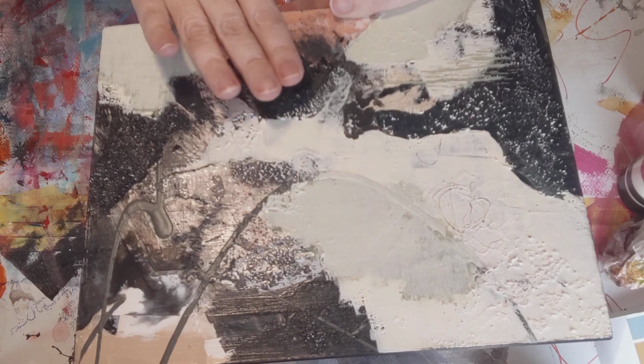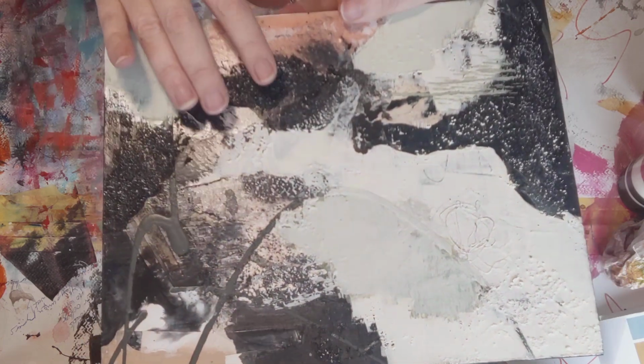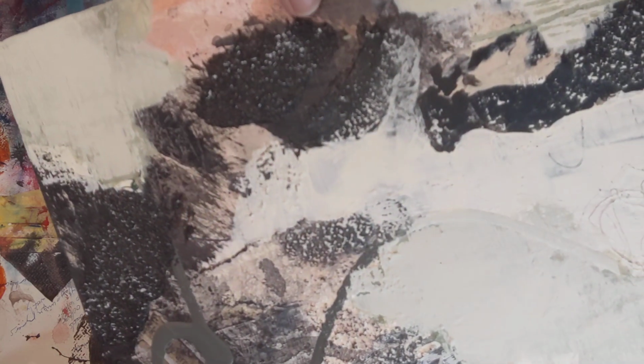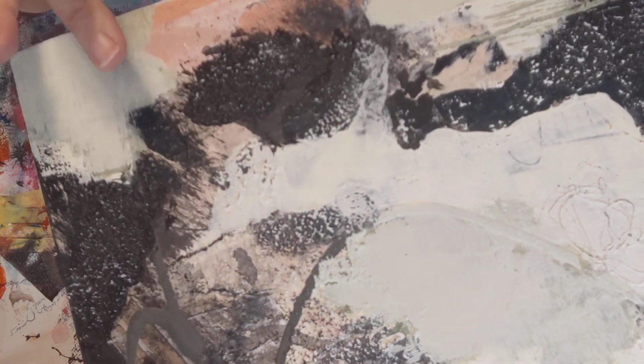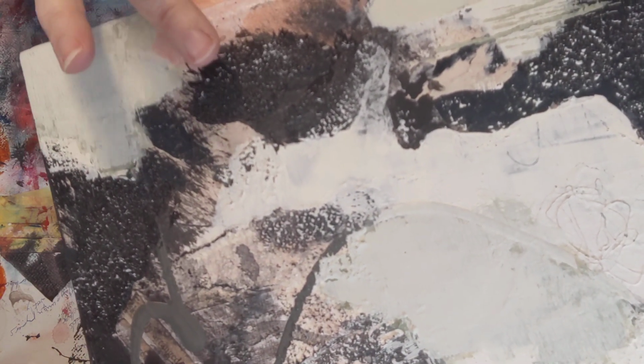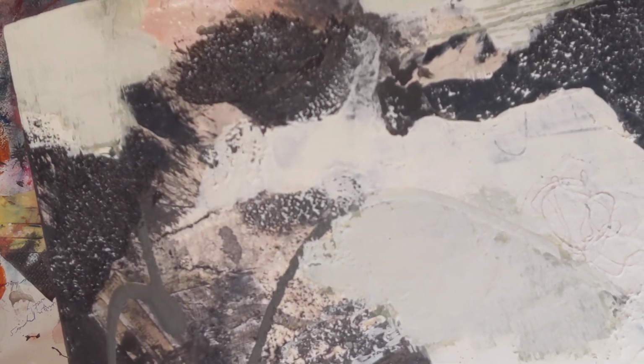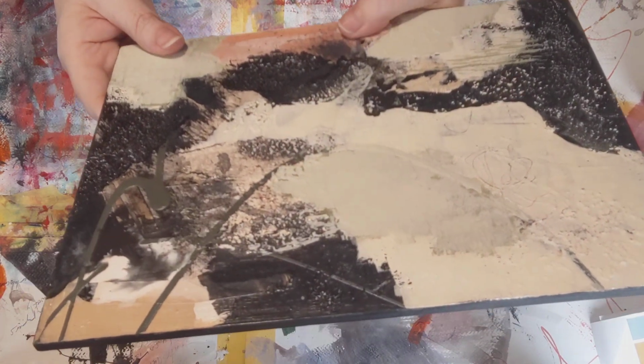So you can do either one of those. And then once it's dry, if you notice the black has some little subtle white highlights on it. That's because I took a very, very small amount of white paint, or just off-white paint, and just went over the ridges but didn't get it into the coarse texture. So there's some nice textures in there.